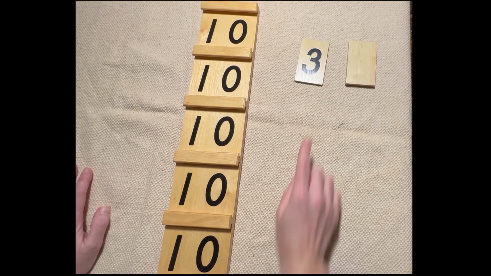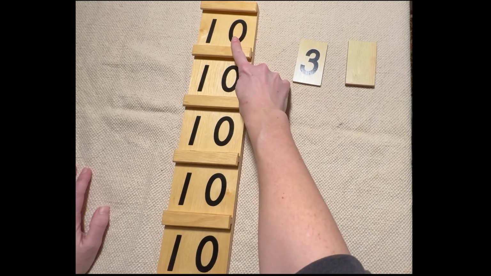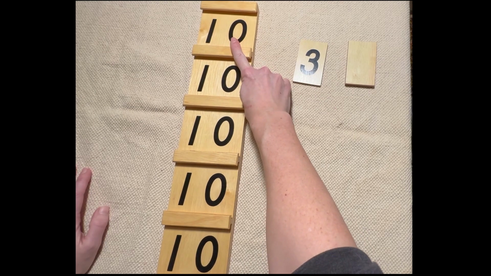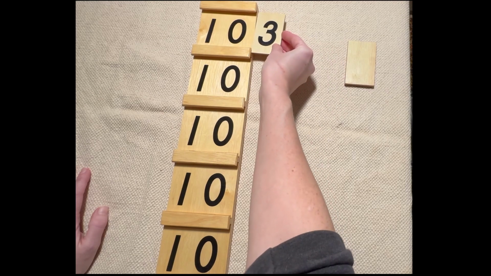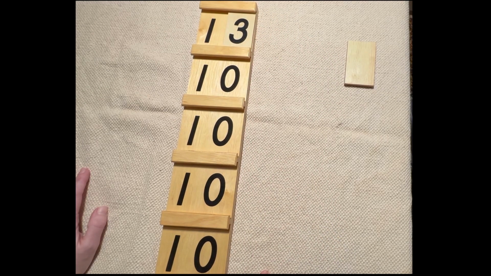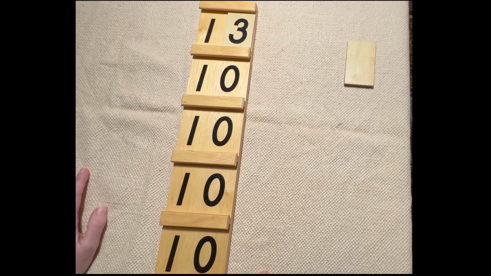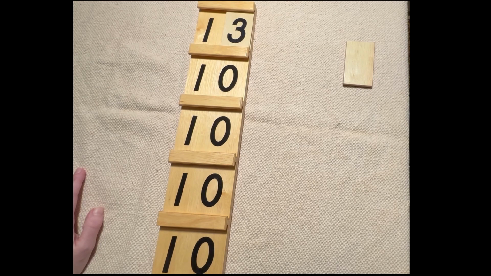Let's move on to the next one. What's this called? 3. And again, what's this called? 10. How many zeros? 1 zero. If we put the 3 in here just like that, we get 13. As you're saying 13, try to emphasize the word teen, because that's going to be important later in the lesson.